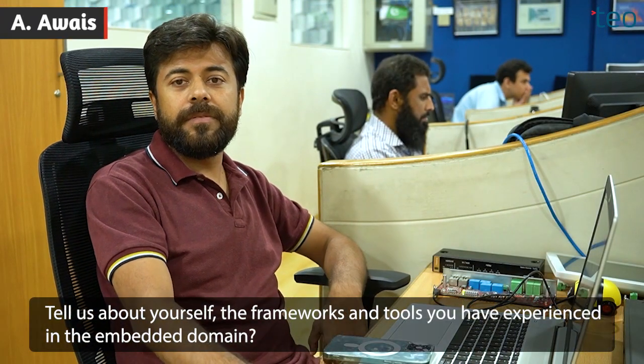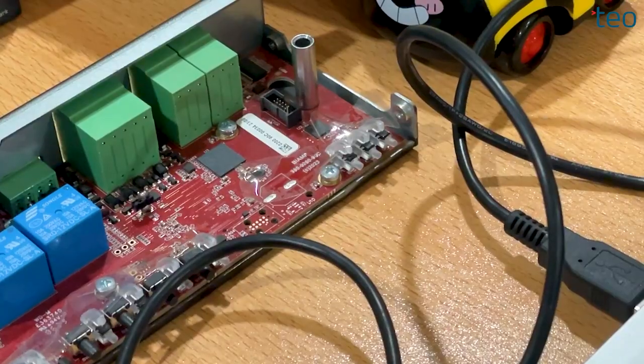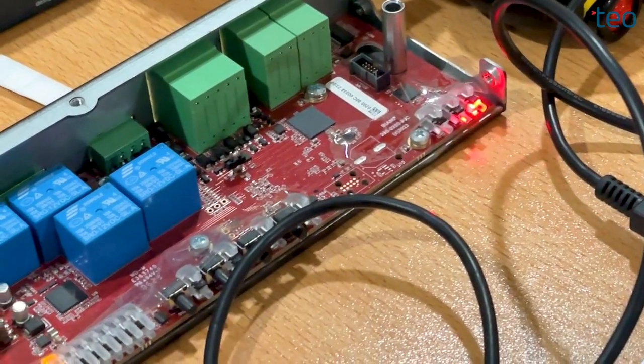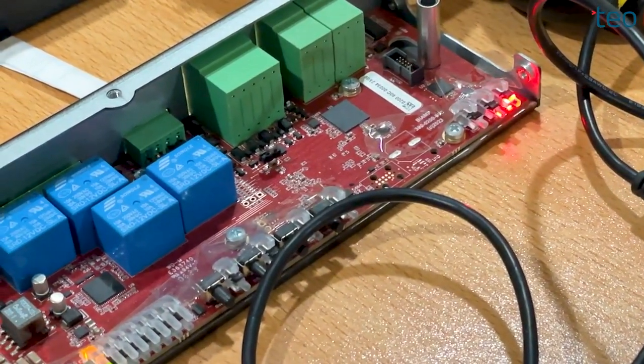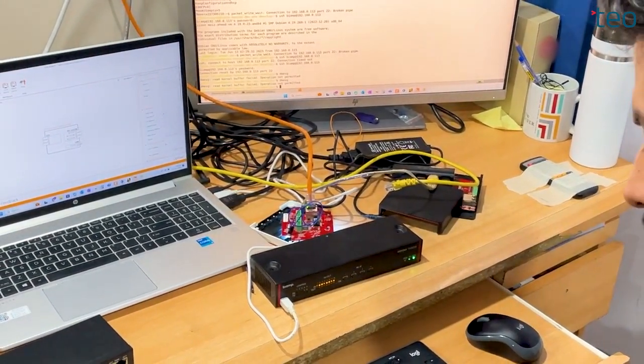So actually, I graduated back in 2011 in electrical engineering, and since then I have been working in the embedded domain, especially on the embedded Linux side. I have been using IAR Embedded Workbench, Keil, and Code Warrior tools for bare metal code development, and I have been using Visual Studio Code for embedded Linux development, with GCC and GDB tools for debugging on the embedded Linux side.